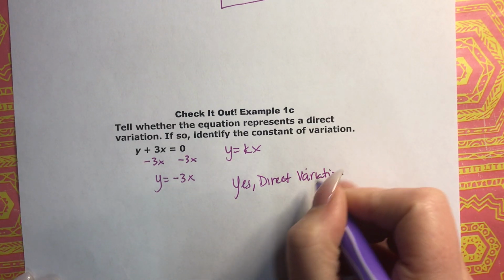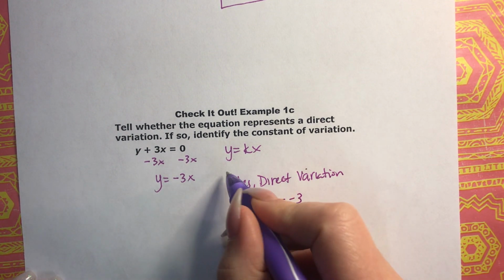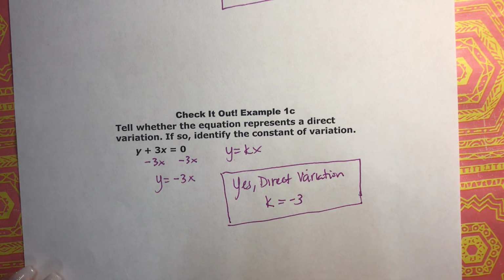And then we just need to say what that constant of variation is. And it's just this number in front of the x, which equals -3. So if you got that one right, yokorikimashita, you did a wonderful job. And I'll see you in a little bit for example 2.